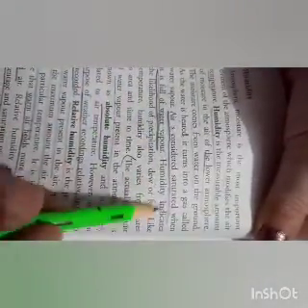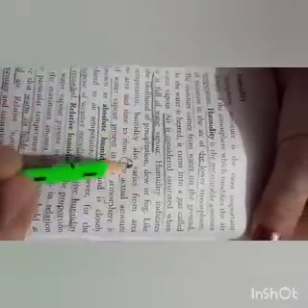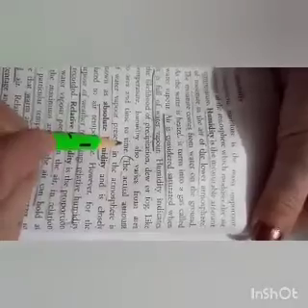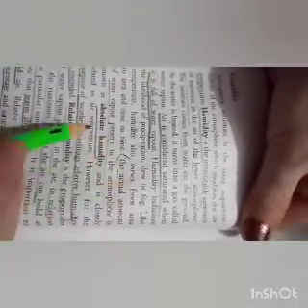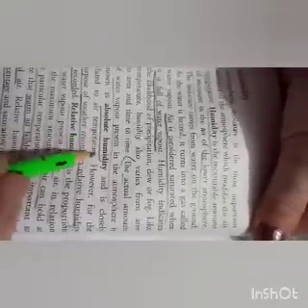So humidity indicates the likelihood of precipitation, dew or fog. Like temperature, humidity varies from area to area and time to time. Therefore, there are two terms, absolute humidity and relative humidity. Now what is absolute humidity?